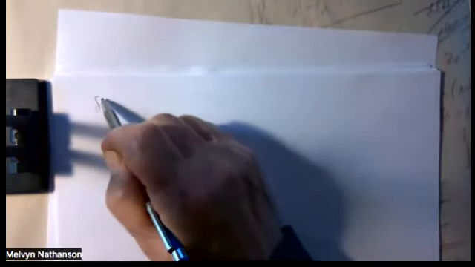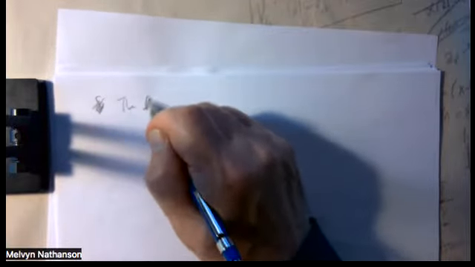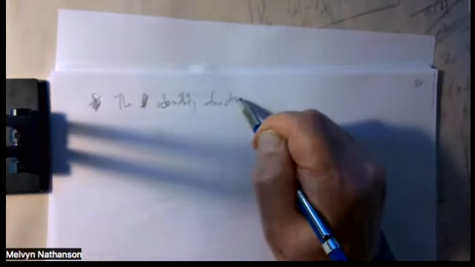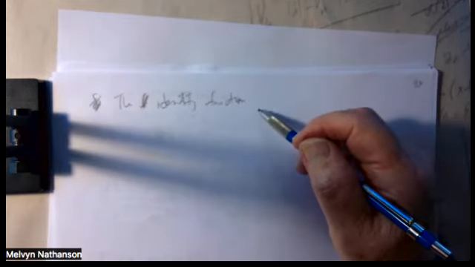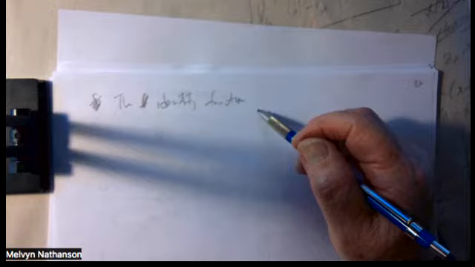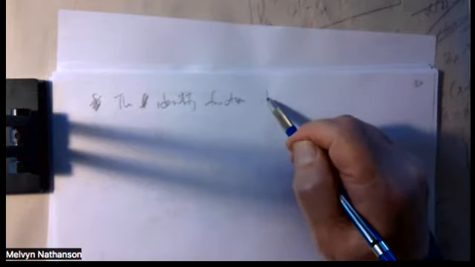So the absolute simplest function is the identity function, called ID for identity sub G. This is the function from G to itself defined by the identity of x is always equal to x.